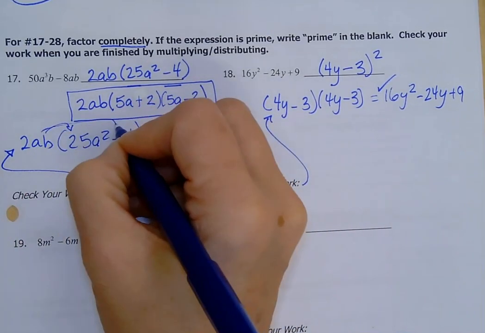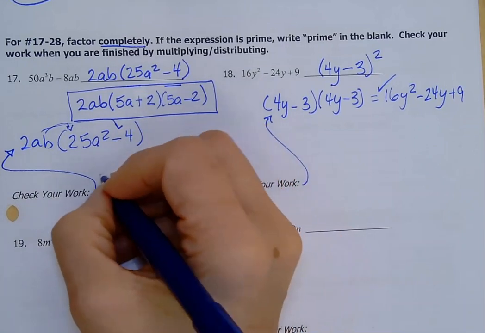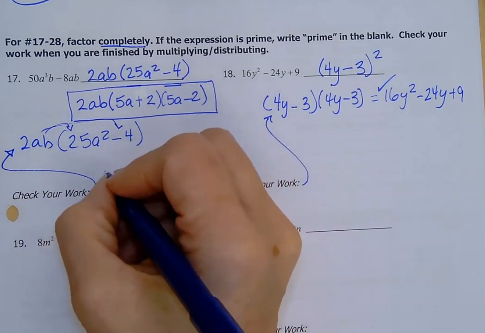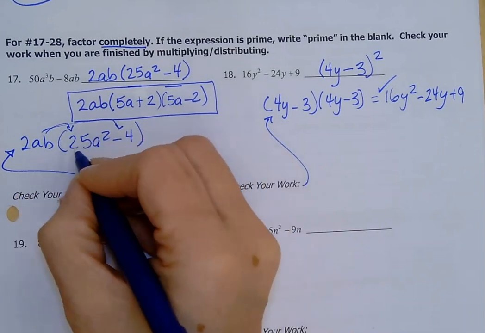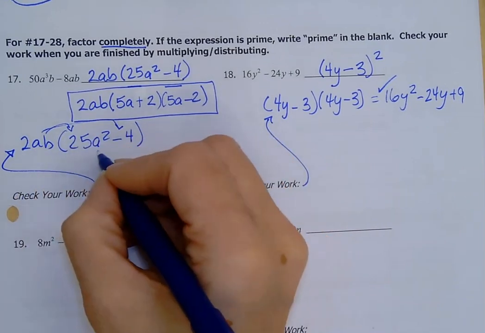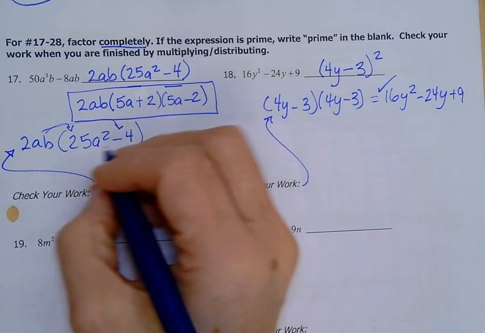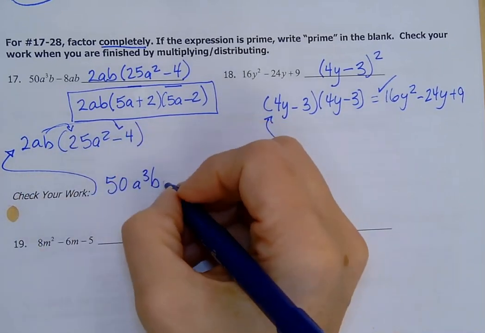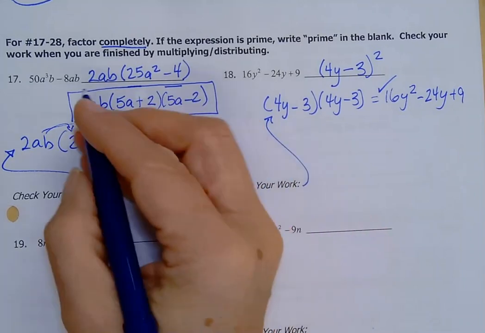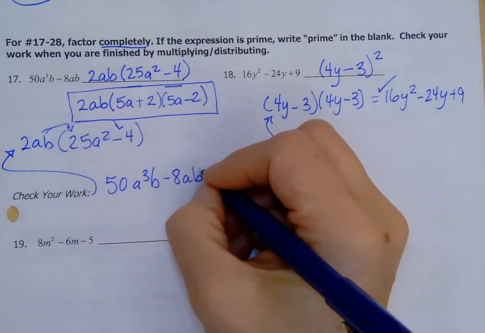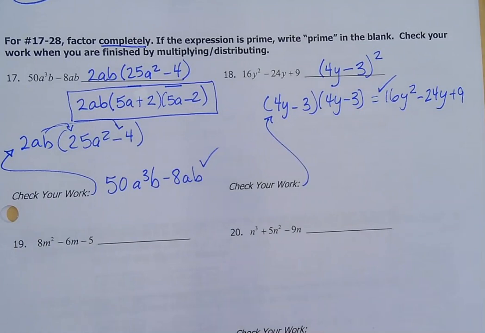Now, to continue to check, 2ab times 25a squared is going to be 50a cubed b, right? 2 times 25 is 50. A times a squared is a cubed, and then I have that b. And 2 times negative 4 is negative 8, and it's still times ab. I look back up to make sure that's what I started with, and it is, so hooray.